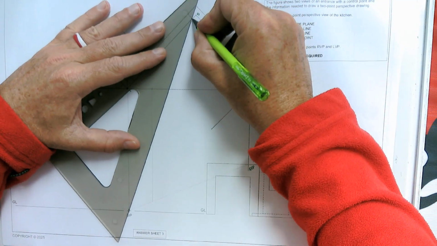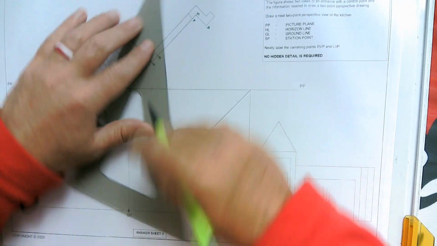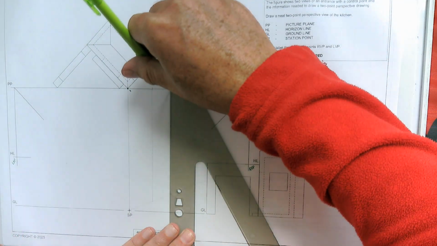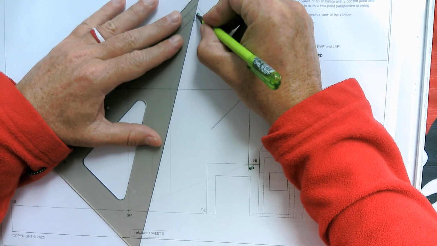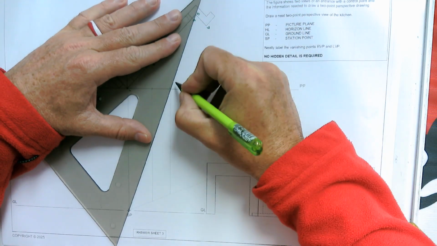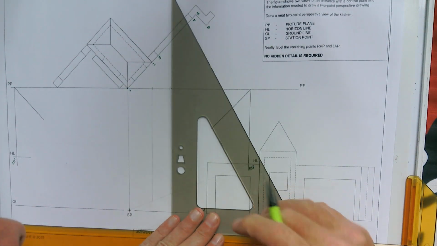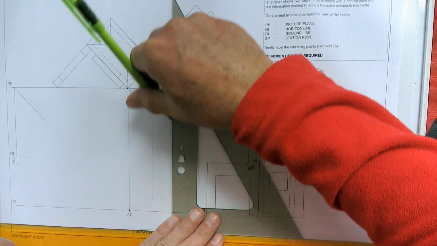Line 4, line it up with my SP, bring it down. Last but not least, line 5, line it up, touches my picture plane, 90 degrees down.